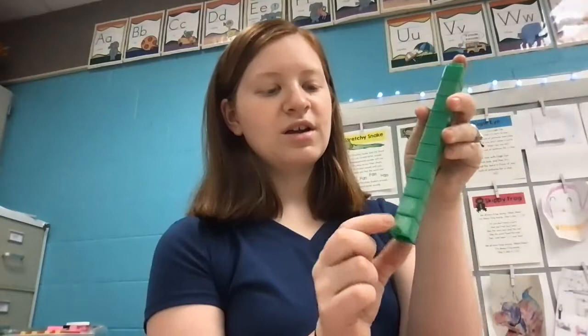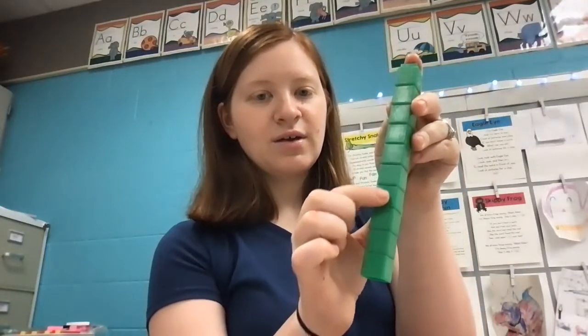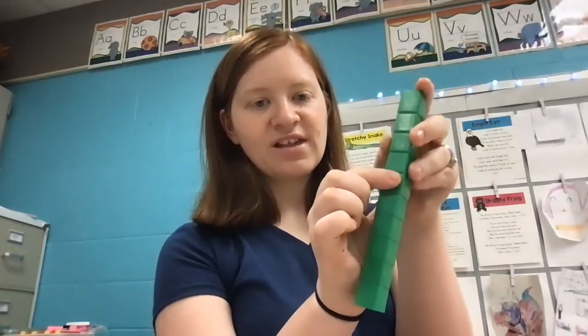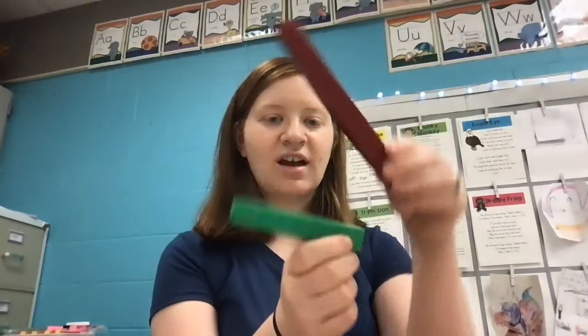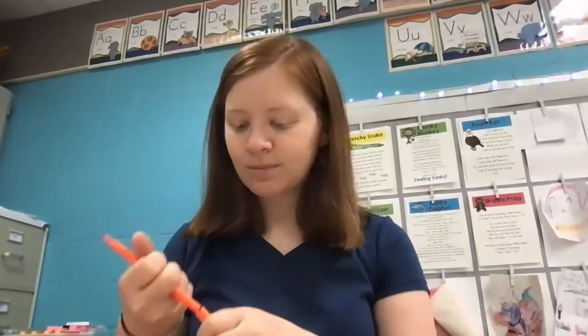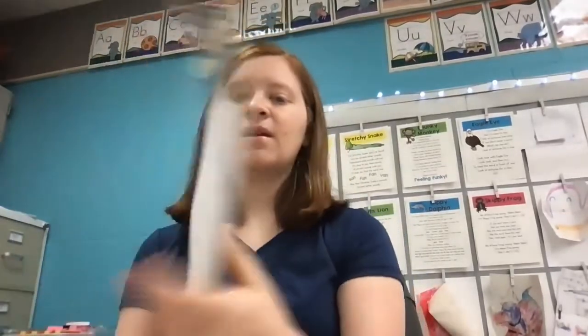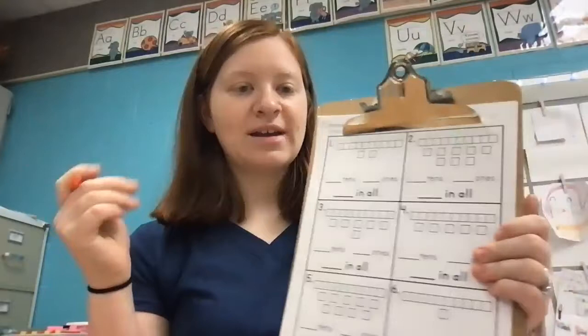So let's go ahead and count 6 of these blocks out. 1, 2, 3, 4, 5, 6. All right. So we have our group of 10 and our 6 extra. All right. Let's jump into our worksheet since that is more practice with this concept. All right. So get your worksheet and a pencil ready.